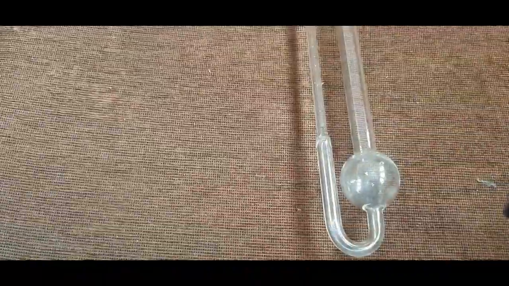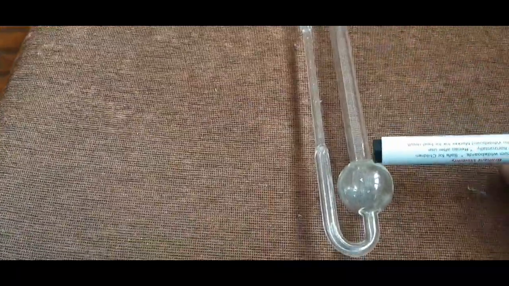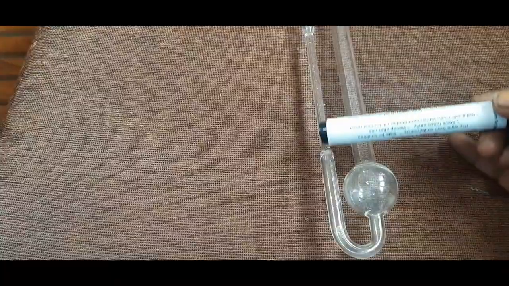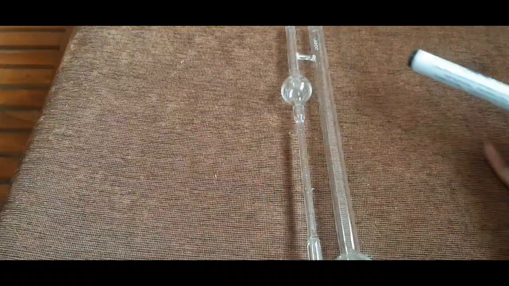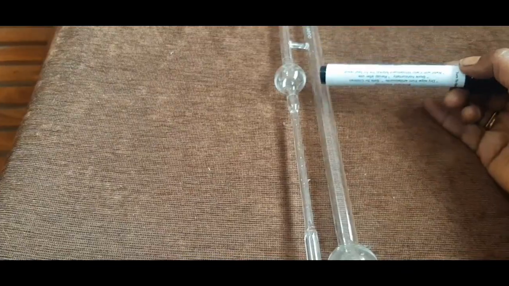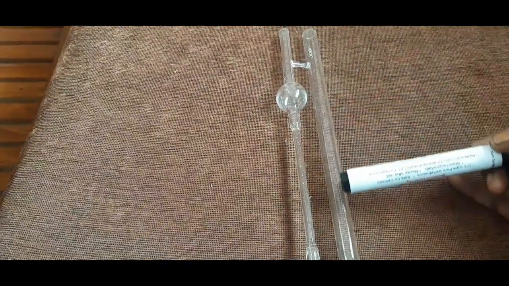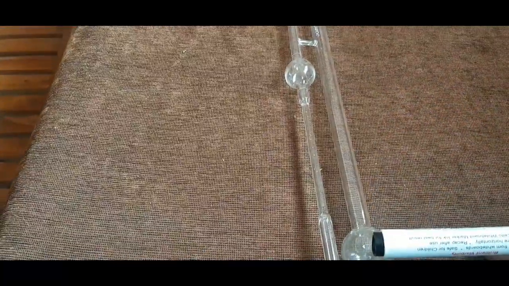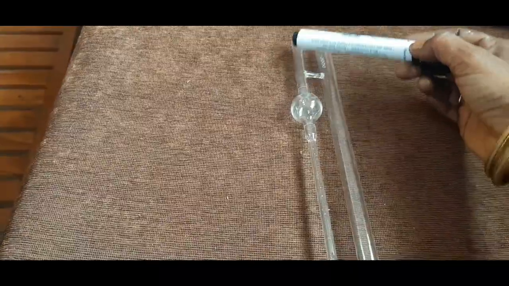This is the Ostwald viscometer, a U-shaped apparatus consisting of an upper bulb and a lower bulb. There is a capillary tube here. One limb has a wider mouth, another limb has a smaller mouth. We have to drain the solutions through the limb that has the wider mouth, and after that you have to pipette out through this.